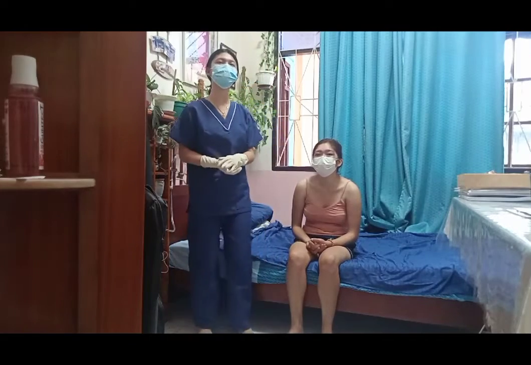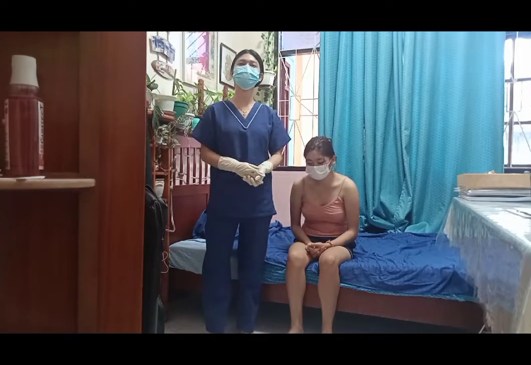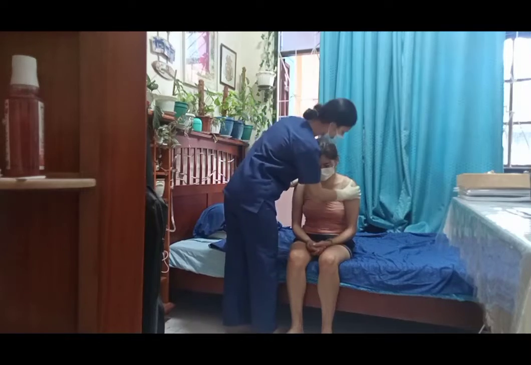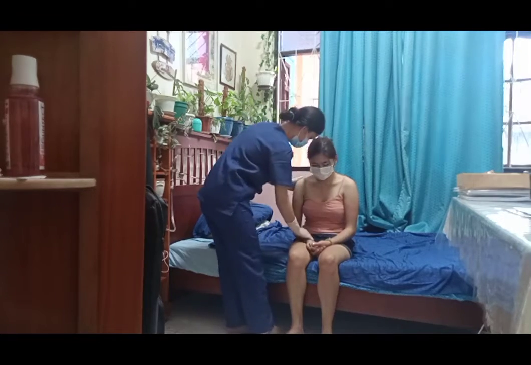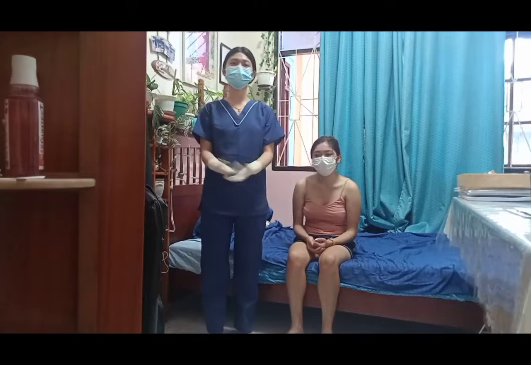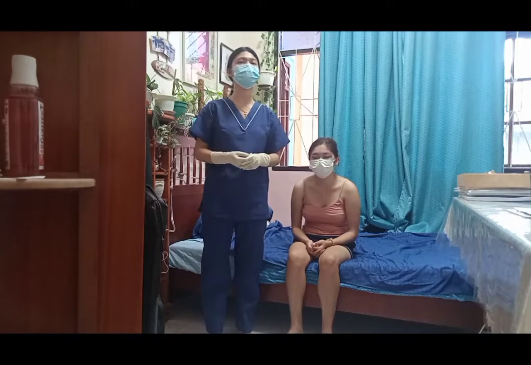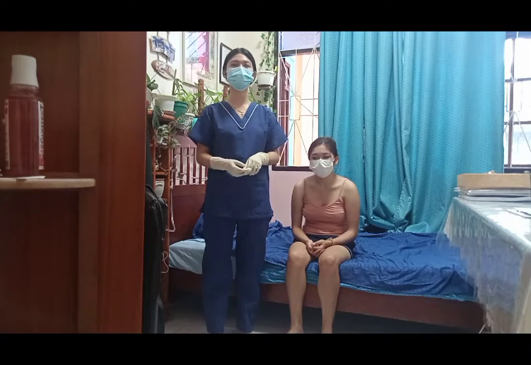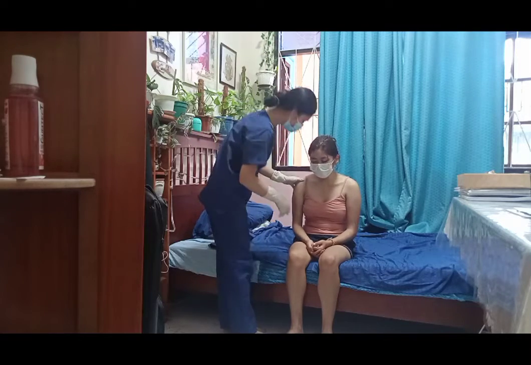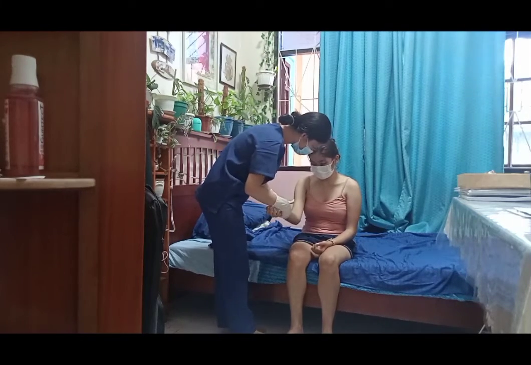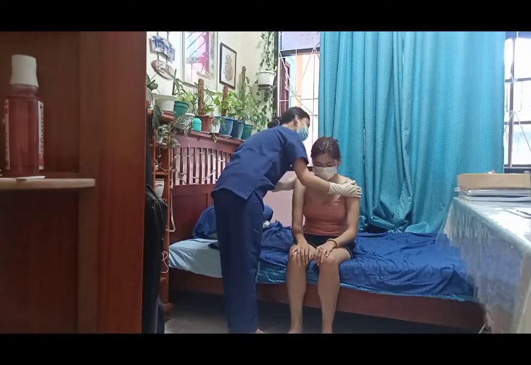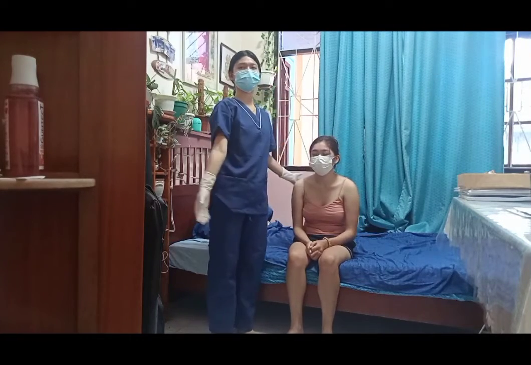So the next step would be to inspect the overall skin coloration. So the patient's skin is normal. And then the next one is to inspect the skin for vascularity, bleeding, or bruising. So there is no bleeding and bruising in her skin.